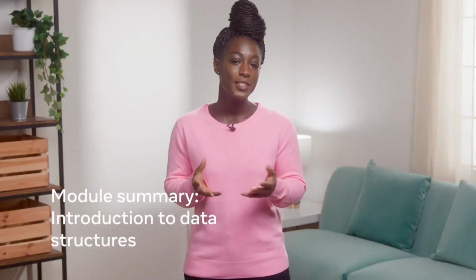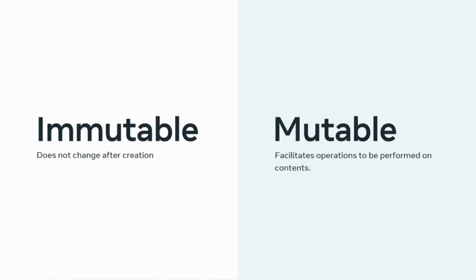Well done! You've reached the end of the Introduction to Data Structures module. Let's take a few moments to review what you learned during this module. You started the module with a lesson on basic data structures. This ranged from basic data structures like strings, booleans, or arrays to more advanced data structures like collections, graphs, and heaps. Understanding the data you are working with and the most appropriate structure to use can be very beneficial. You learned about a simple, immutable structure that does not change after creation, and mutable structure that facilitates operations to be performed on the contents.